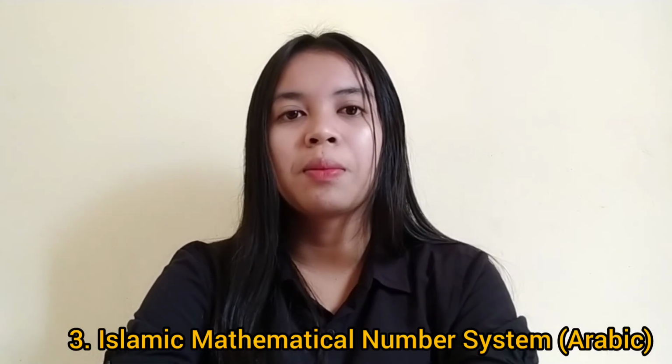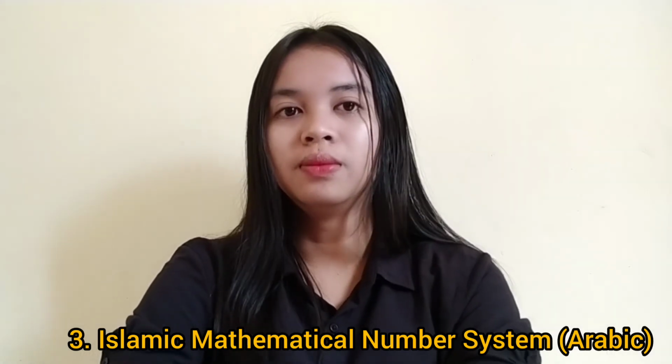And next, the Islamic mathematical number system, or Arabic numerals. The Arabic numeral system is a popular number system consisting of the numbers 0 until 9. This number system is the most widely used in modern times. Arabic numerals were popularized by Muslim mathematicians in the Middle Ages, then spread to Europe several centuries later, and have become the world's standard numerals since colonial times.